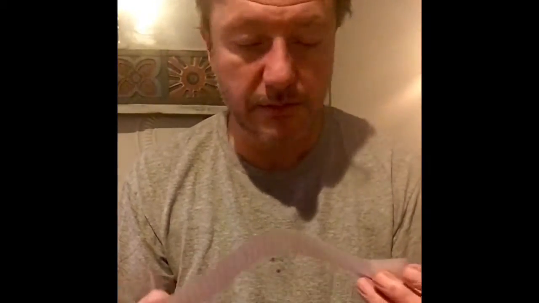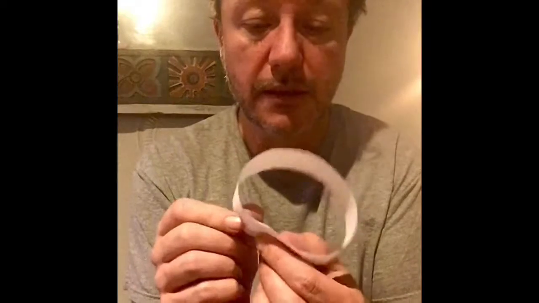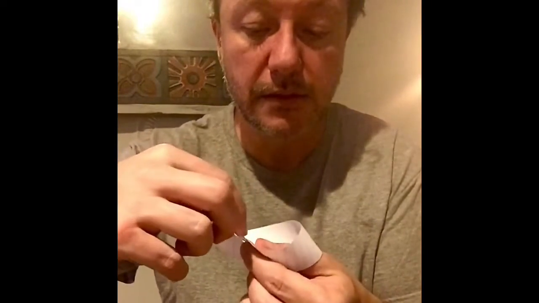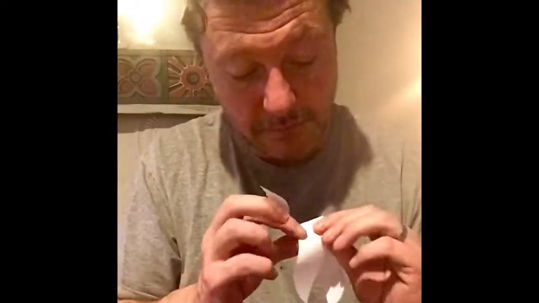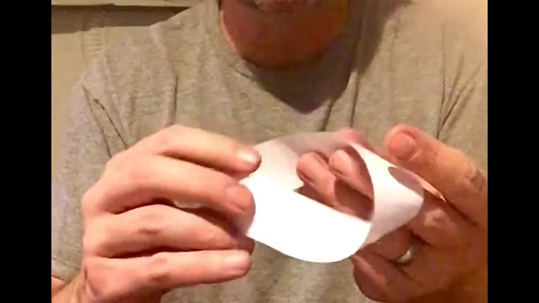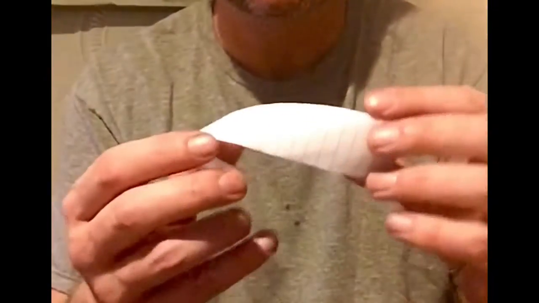Alright, let's do some theoretical physics. Let's do the Möbius strip, okay? So if you take a piece of paper and you fold it around like that, you have a circle, okay? And if you turn it on the other side there and get a piece of tape, so now you have a Möbius strip, okay?